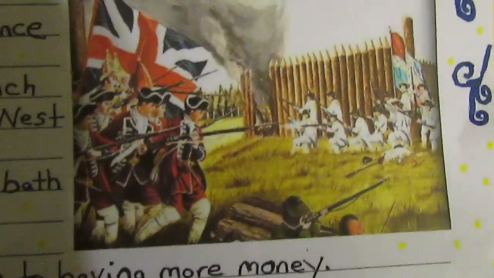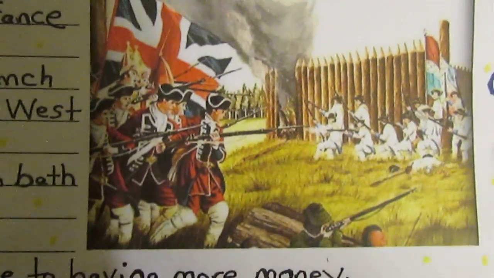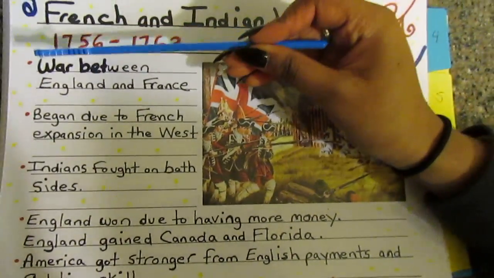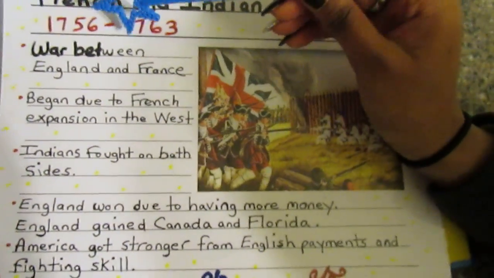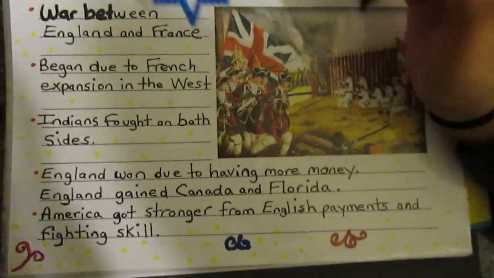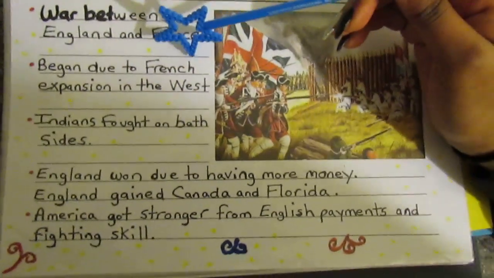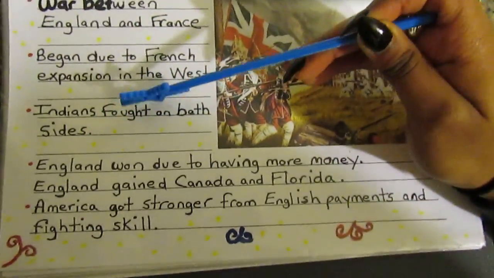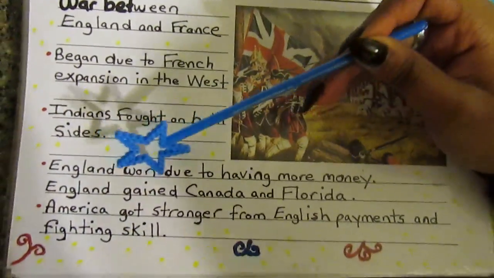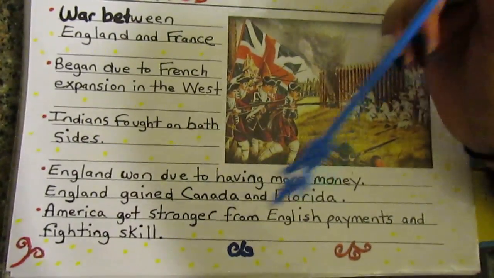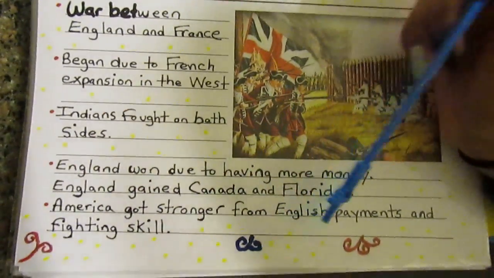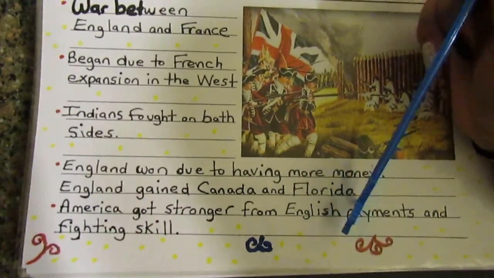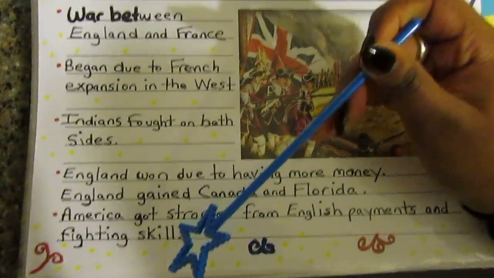The French and Indian War was really a war between England and France, and it was from between 1756 to 1763. And it began due to the French expansion in the West. And the Indians fought on both sides, and England won due to having more money, and they gained Canada and Florida. And Americans got stronger from the English payments, and they acquired fighting skills.